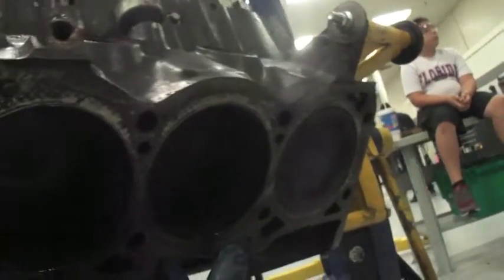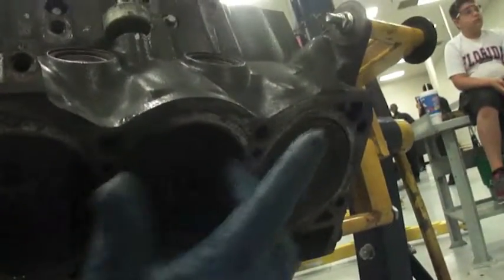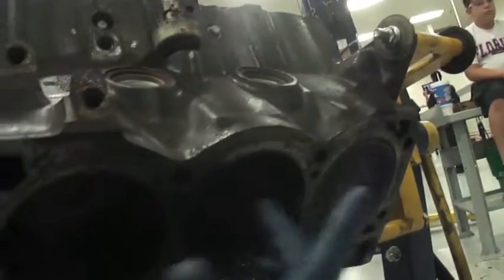Once the oil gets up into the heads, there's pathways for it to drain down through these holes here. This is actually a return gallery that puts it right back down into the block and allows it to drip back down into the motor and fill up your oil pan.